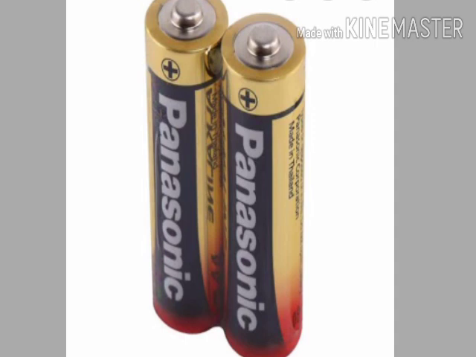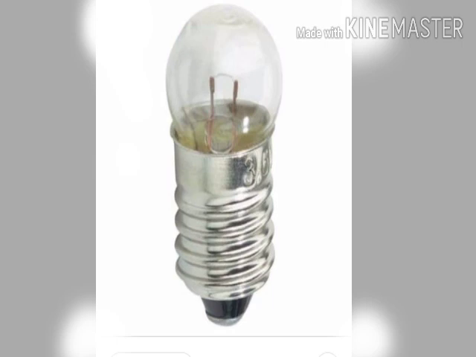Now take a torch bulb and check. See this? So what is inside the glass case? There is a thin wire inside the bulb that gives off light. That thin wire is called the filament of the bulb.